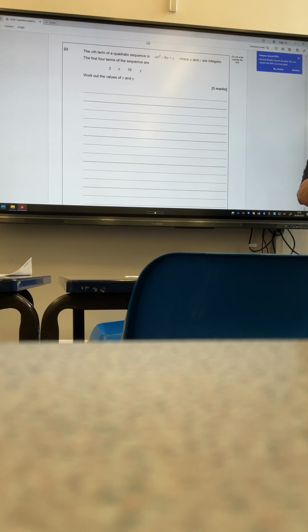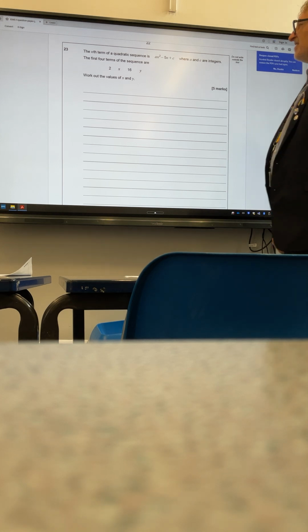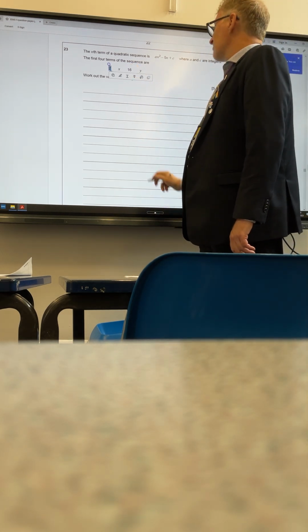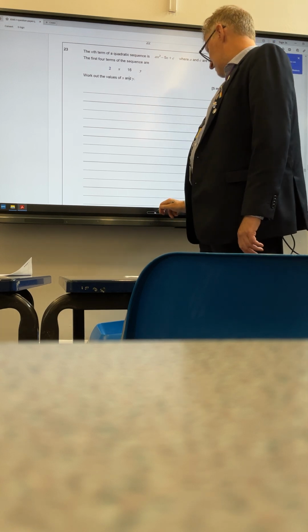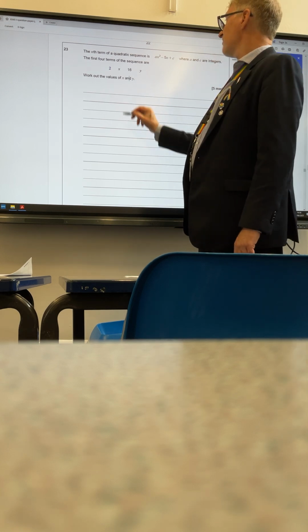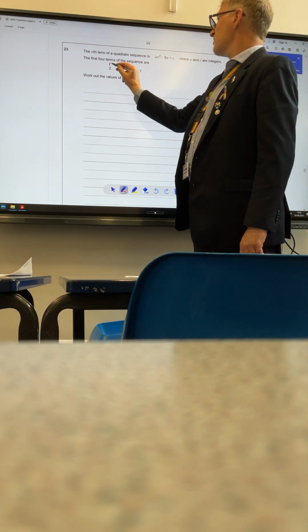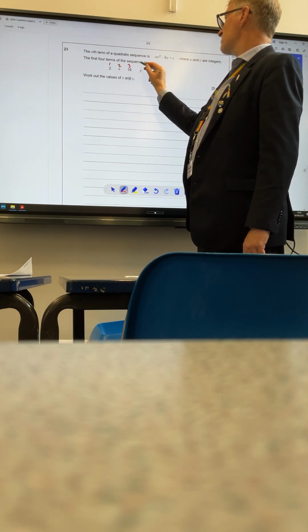Right, the first focus is this sequence: work out the values of x and y. It's quite easy, this. Isn't that when n equals 1? So that's when n equals 1, that's n equals 2, that's n equals 3, and that's n equals 4.